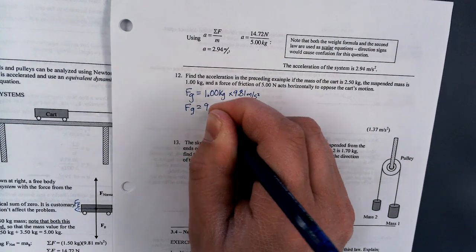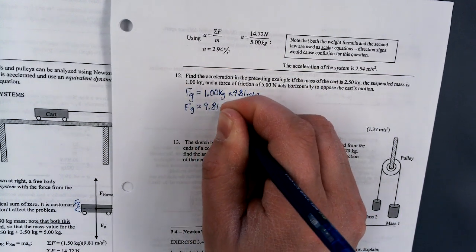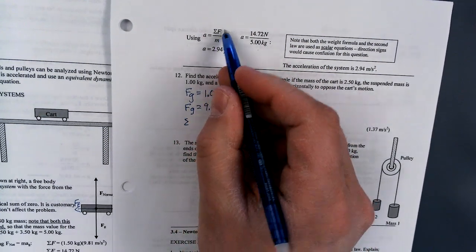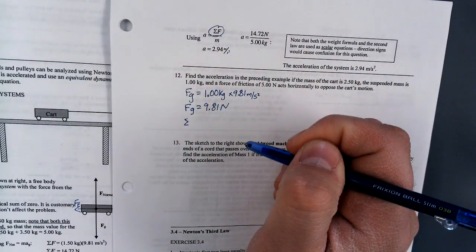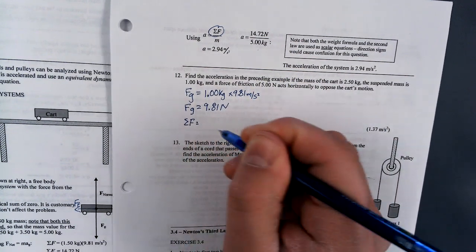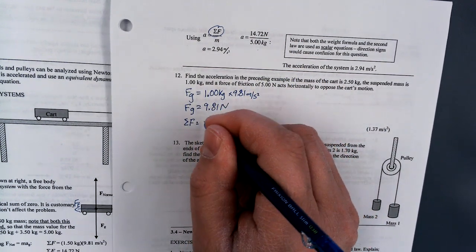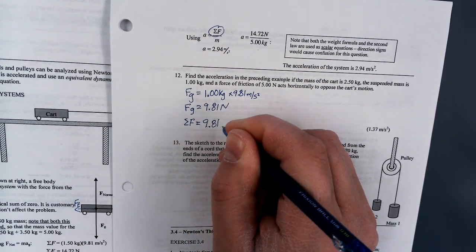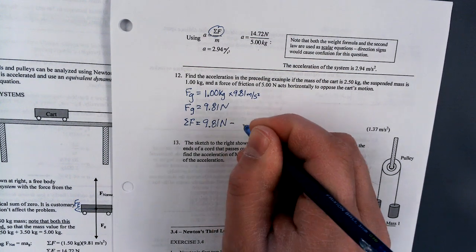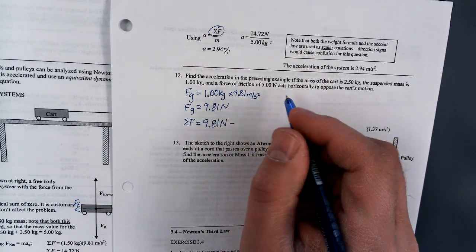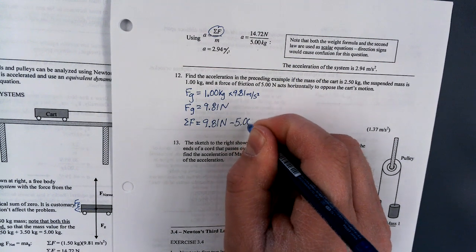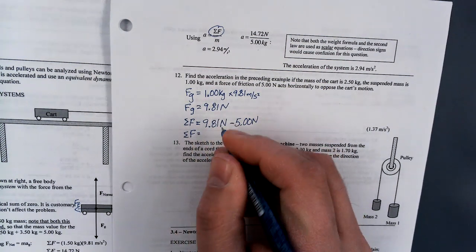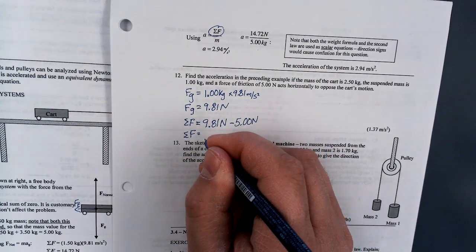And we got 9.81 newtons is our Fg. Okay, like what we did here, we need the sum of all of our forces. So our sum of our forces is going to be our Fg, so 9.81 newtons, minus our force due to friction, because that's going in the opposite direction.